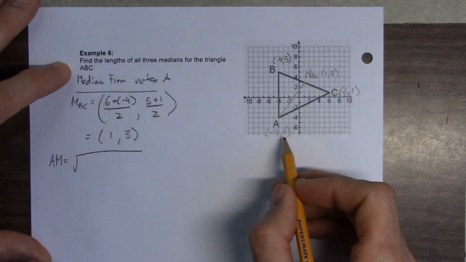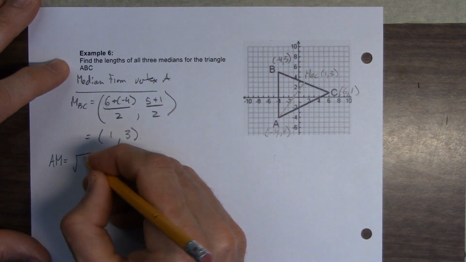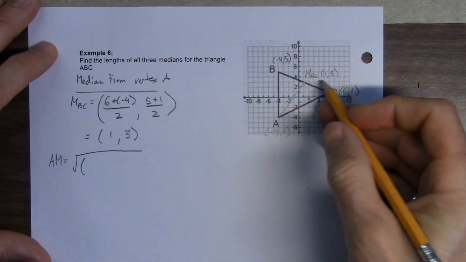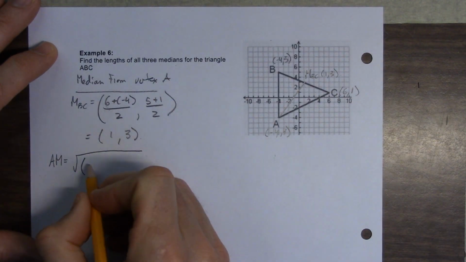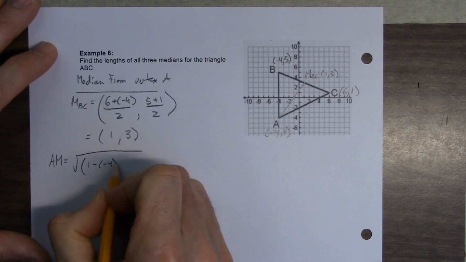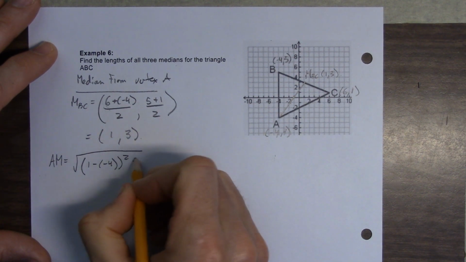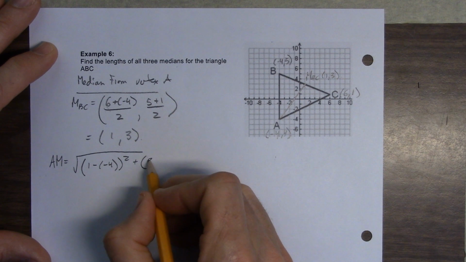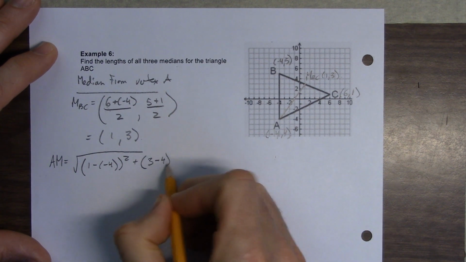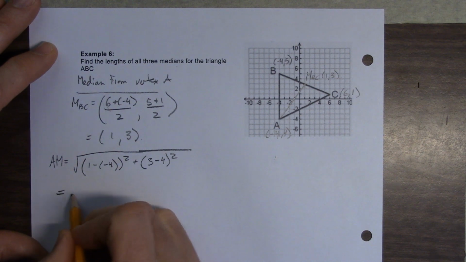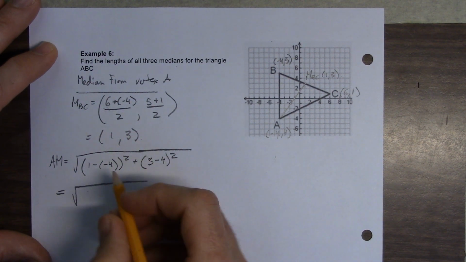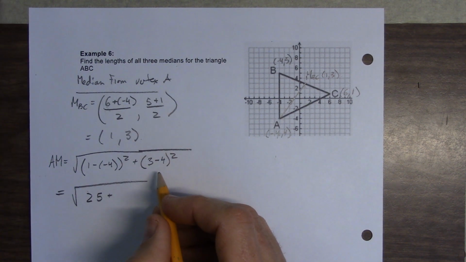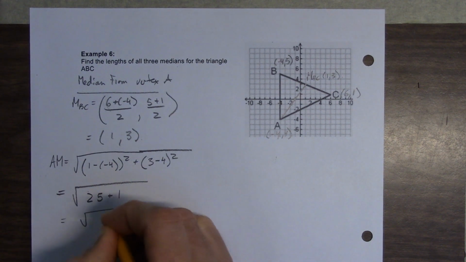So the square root of x2, so we can say 1 minus -4 squared plus y2, 3 minus 4 squared. 1 plus 4 is 5 squared is 25, plus 3 minus 4 is -1 squared is 1, so we get the square root of 26.